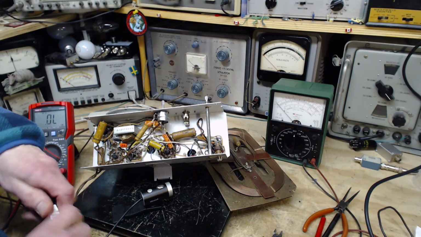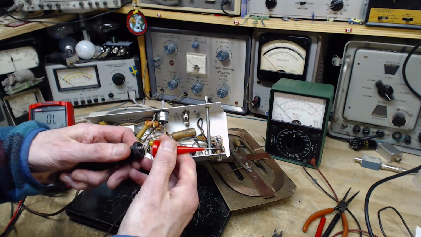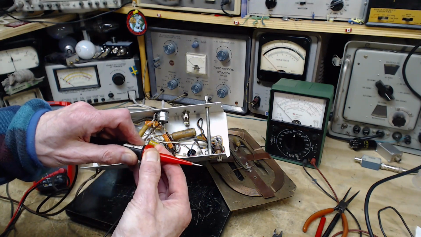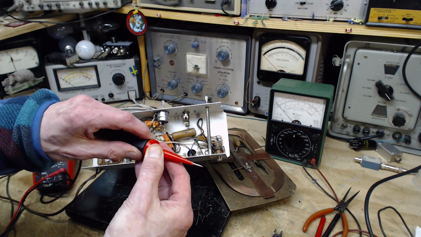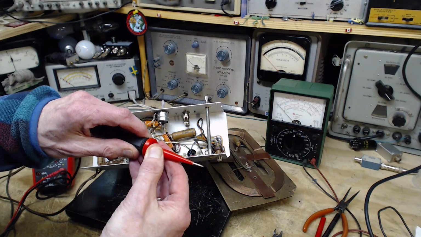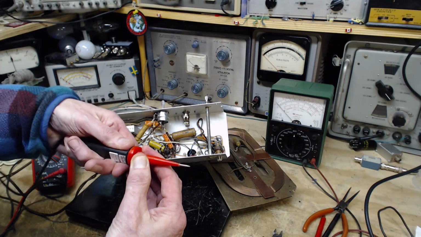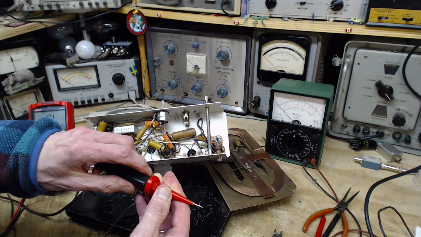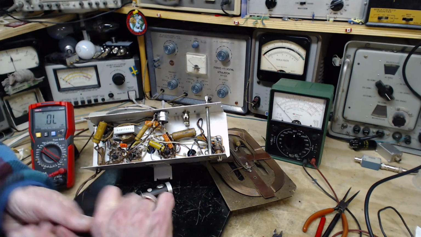Or just keep in mind, oh my gosh, how do you avoid cross-threading this? Okay, so what I usually do is I turn things backwards till they click, or you feel it. Yeah, I don't know. Turn it forwards. That's good. That's got it.